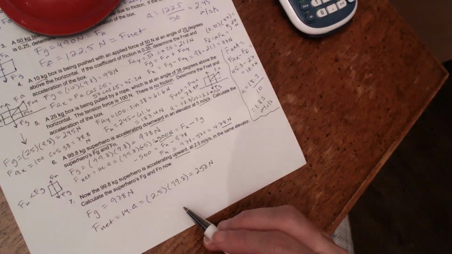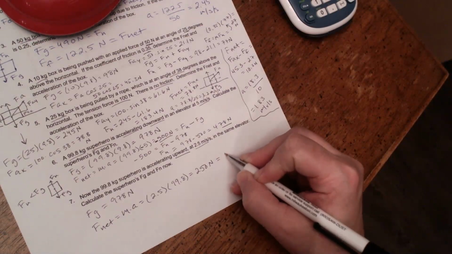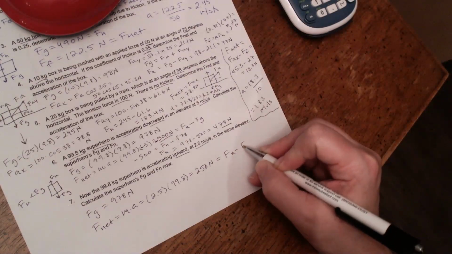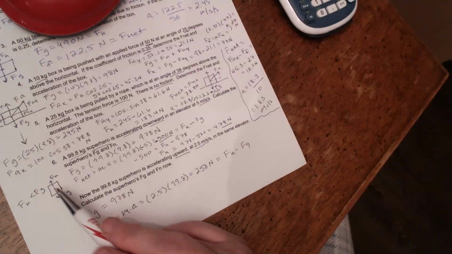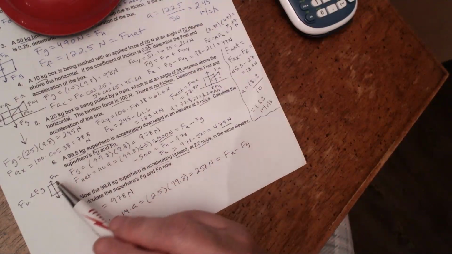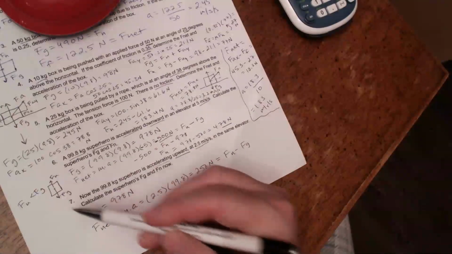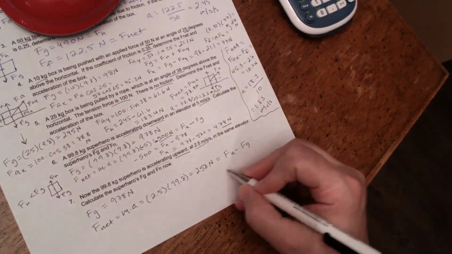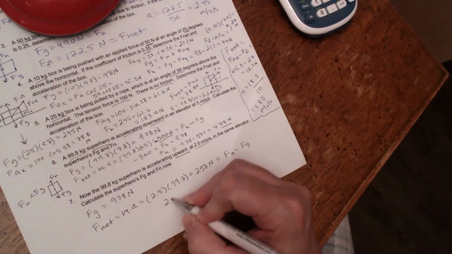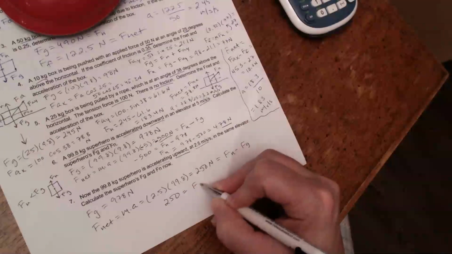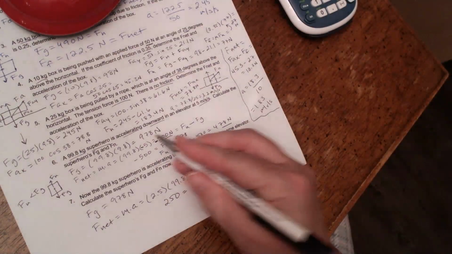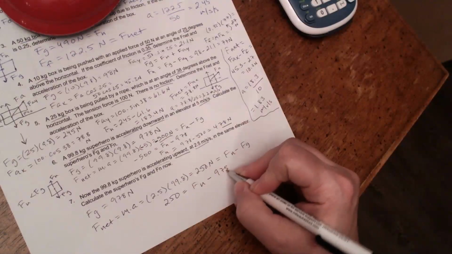Okay. And then I'm going to set that again equal to normal minus force of gravity, because even though we're accelerating upward, normal is still a positive direction. Force of gravity is still downward. And that gives me 250 equals Fn minus 978 newtons.